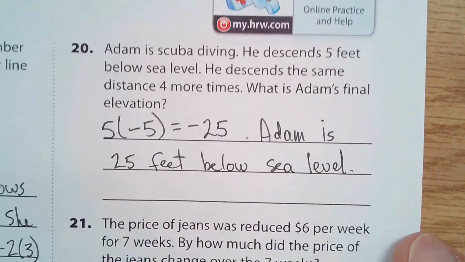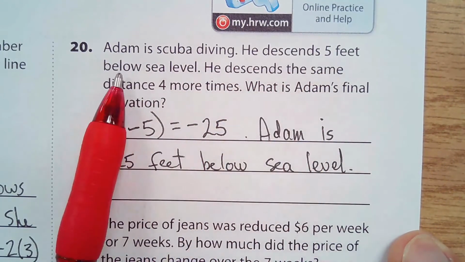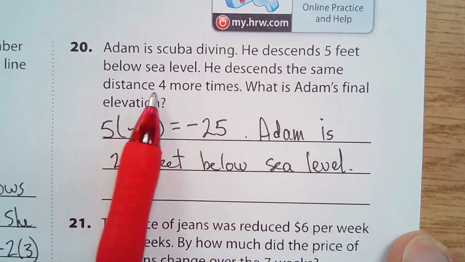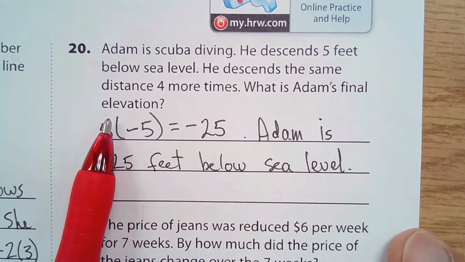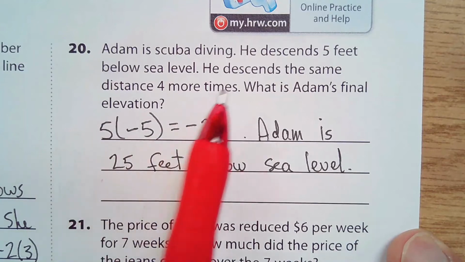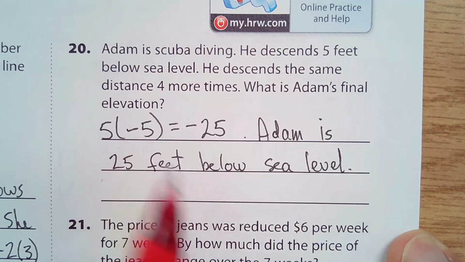Number 20. Adam is scuba diving. He descends 5 feet below sea level. He descends the same distance 4 more times. What is his final elevation? Well, he descends 5 feet, so that's descending. That means you go down. And so that means you're going in the negative direction. And he does it 4 more times.